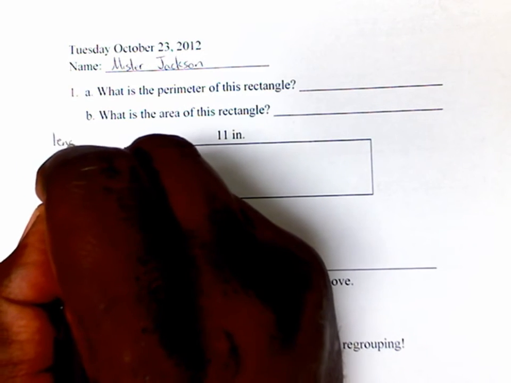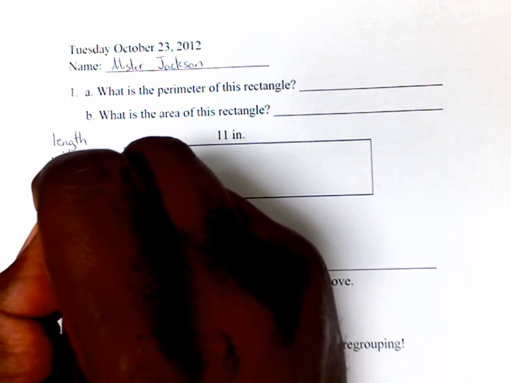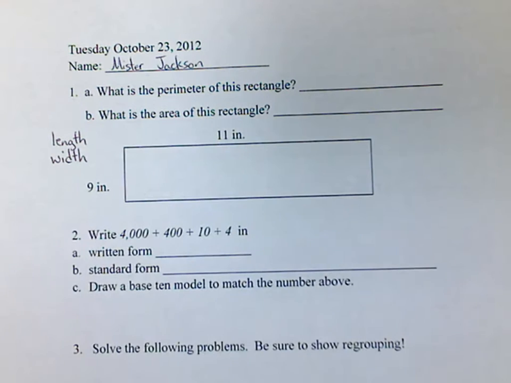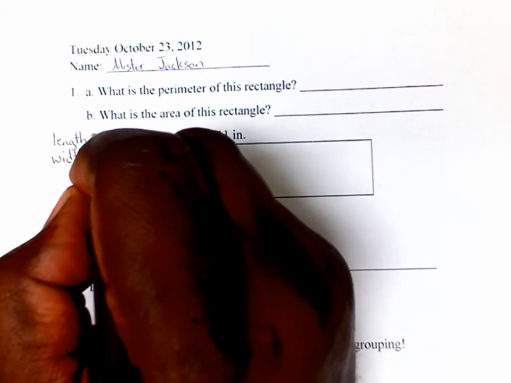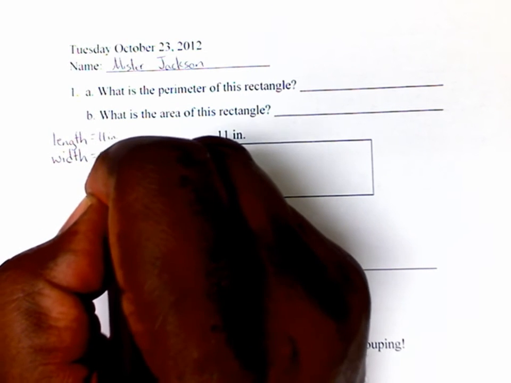Length is how long something is. Width is how wide something is. So the length is 11 inches and the width is 9 inches.